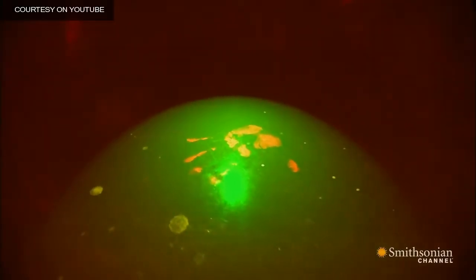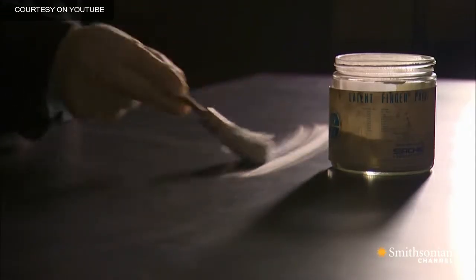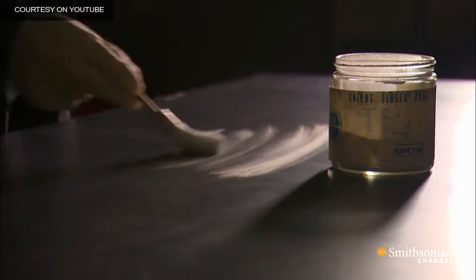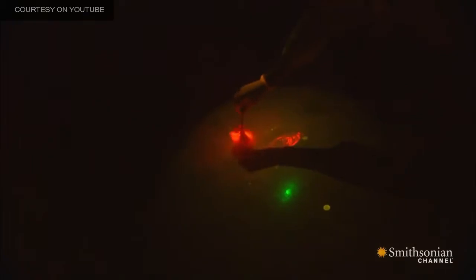For that, experts can turn to fluorescent powders. Fluorescent powders are applied to surfaces like black or white powders. But in order to see a print with fluorescent powders, you need an ultraviolet light source, which sends waves of color that reflect off the fluorescent powder, making only the print glow.